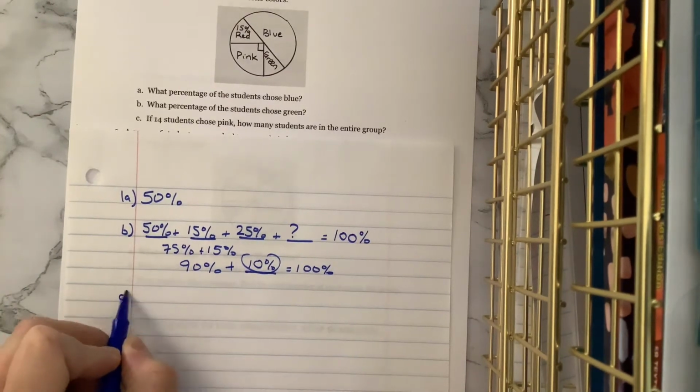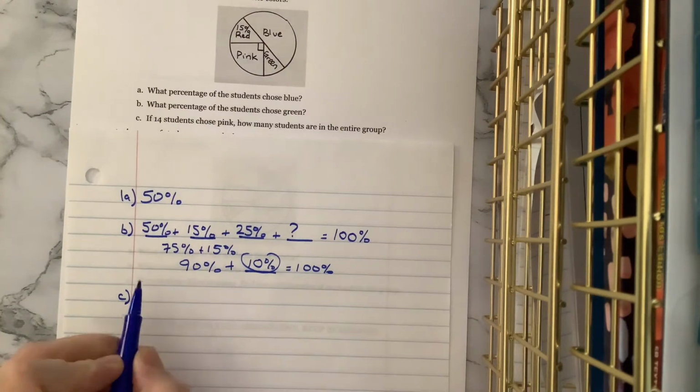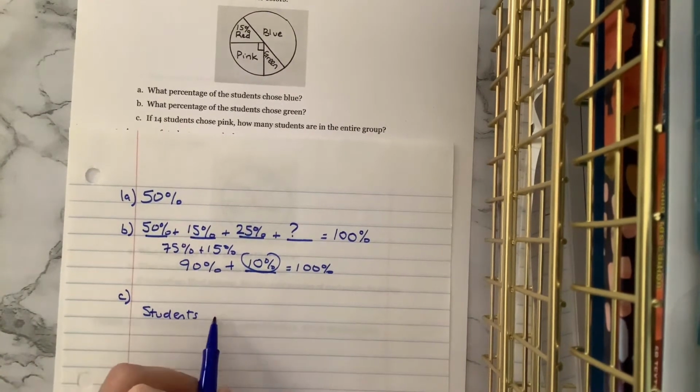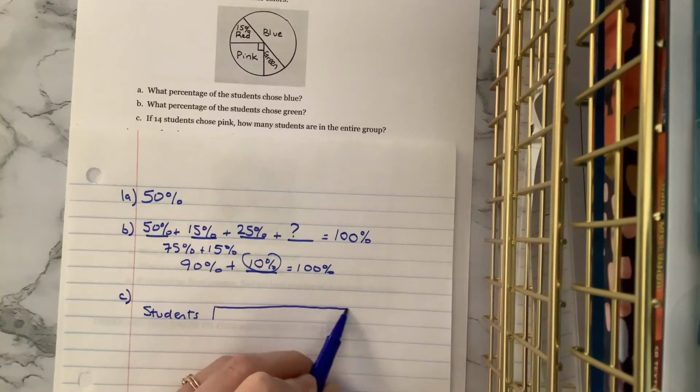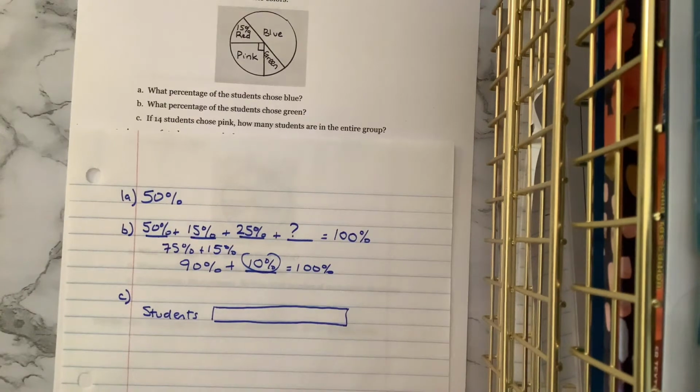Okay, C says if 14 students chose pink, how many students are in the entire group? So I want to think about this like a unit bar. And again, you don't have to draw the unit bar, but I do think it really helps us to think about how to solve this problem, okay?